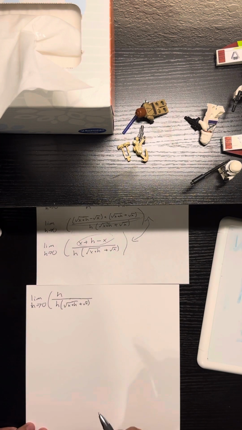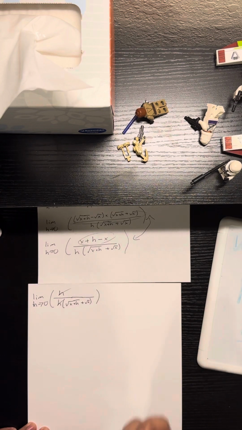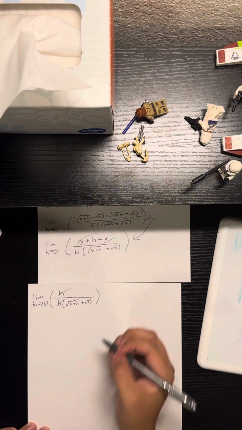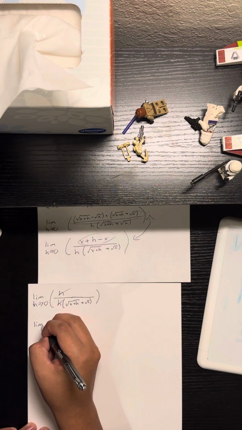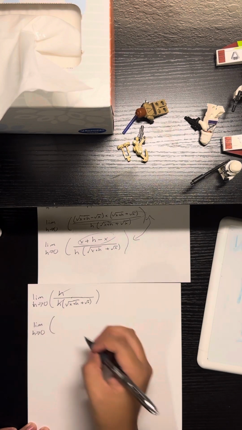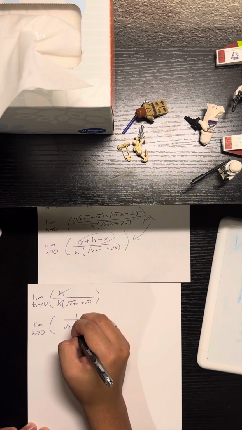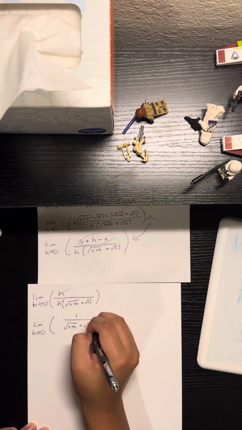Now, hey, look at that. The h's cancel out. Oh, thank goodness. That's all I gotta say. You guys are lucky. You guys are so lucky. If you had this, it's just going to be 1 over the square root of x plus h plus root x.